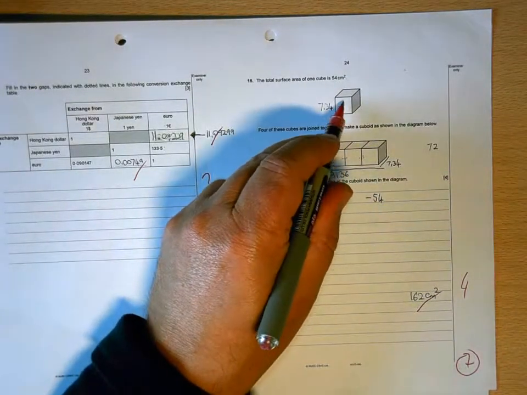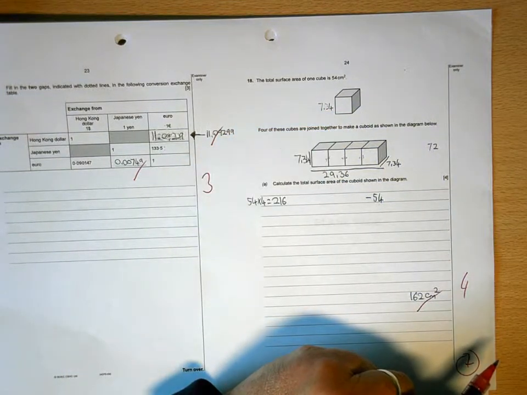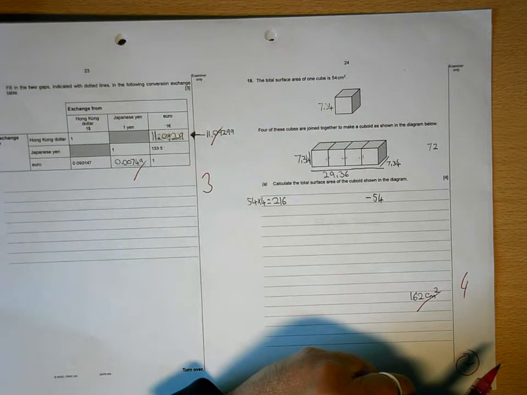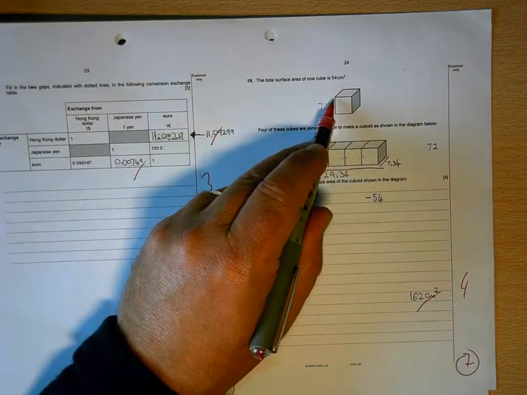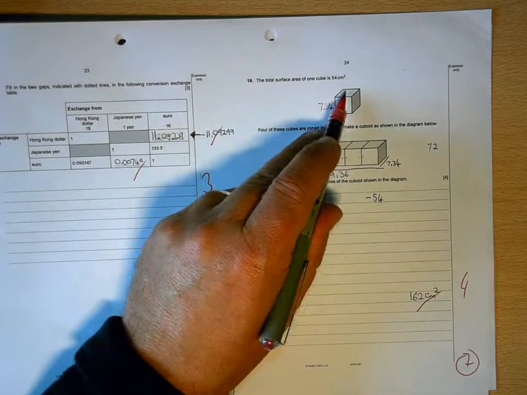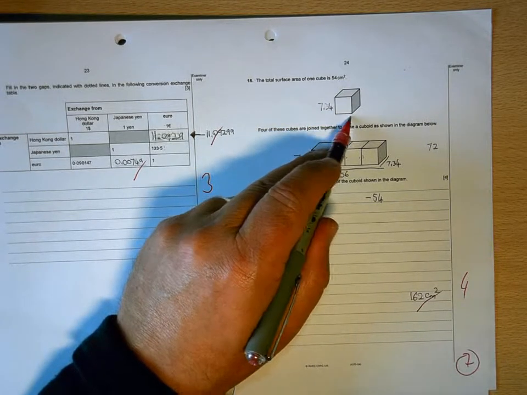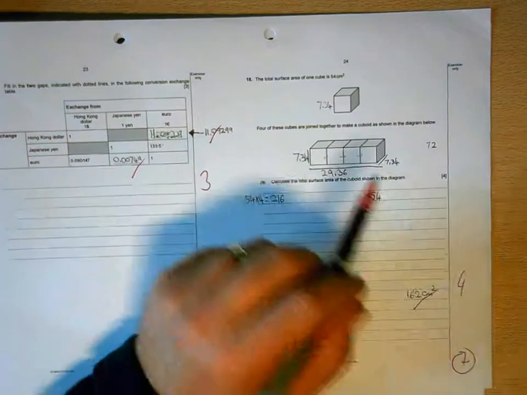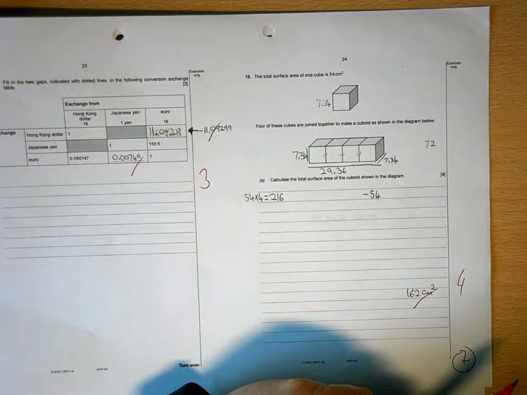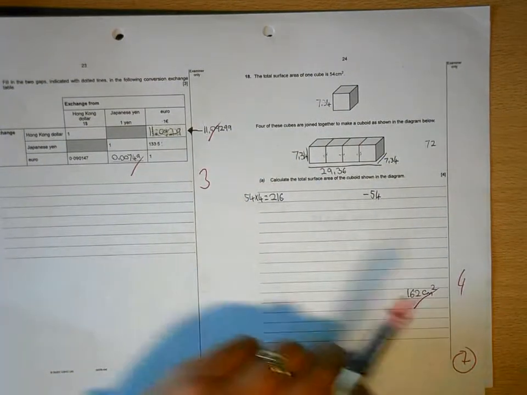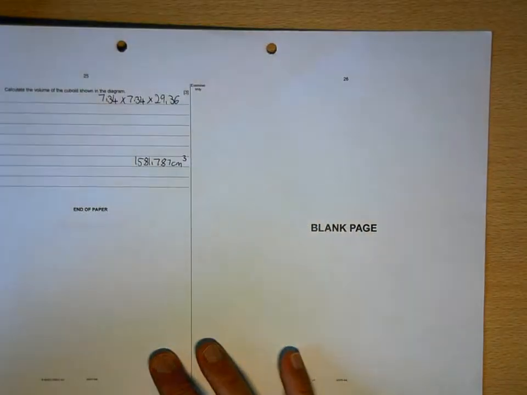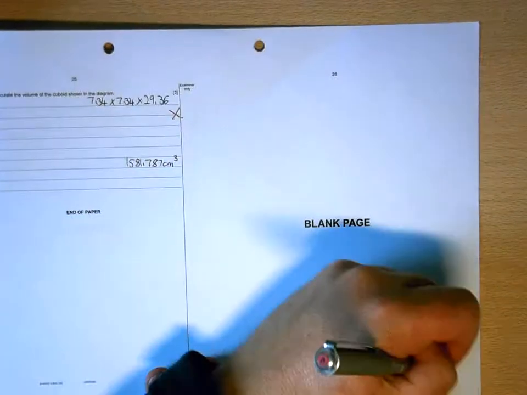So one of those faces is going to be 9, and if the area is 9, the sides are 3, so each of those cubes is 3 by 3 by 3. So the volume of one of the cubes is 27, and you've got 4 of them. So that's not right.